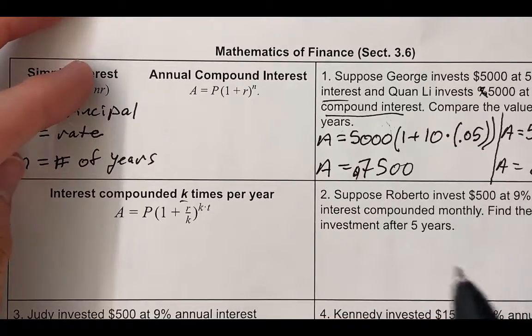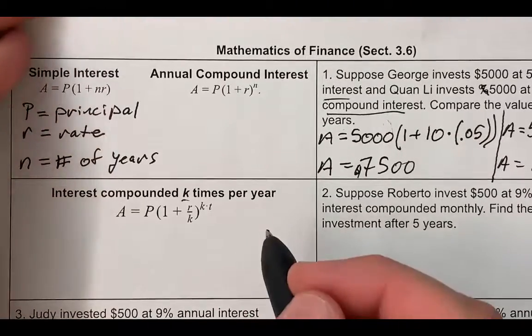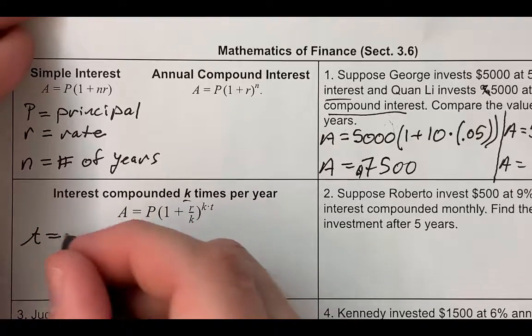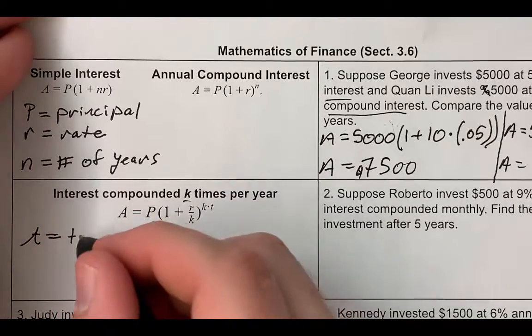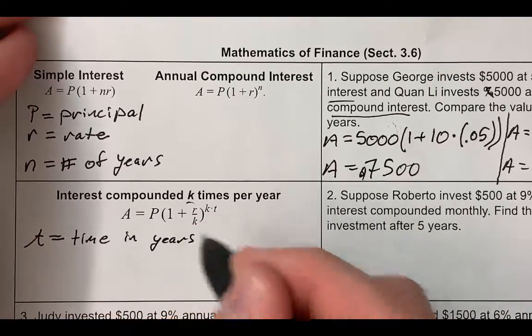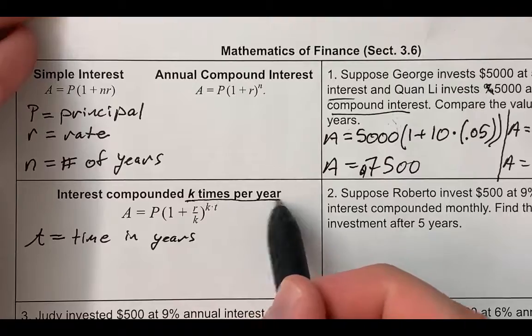There's tons of different variation. In here, T is equal to the time in years. And again, K is the number of times it's compounded per year.